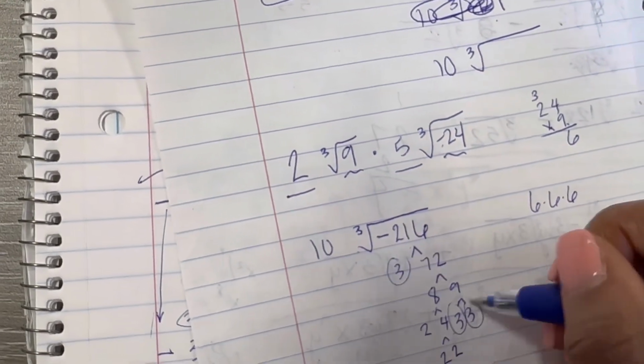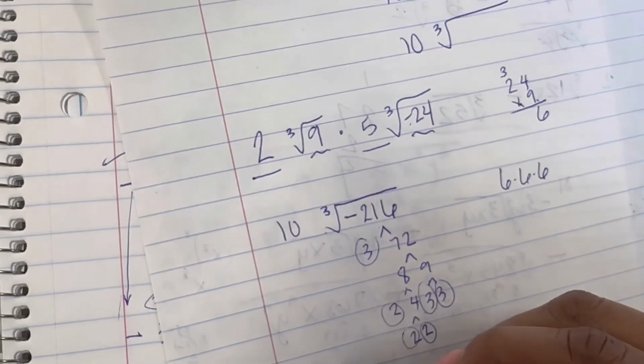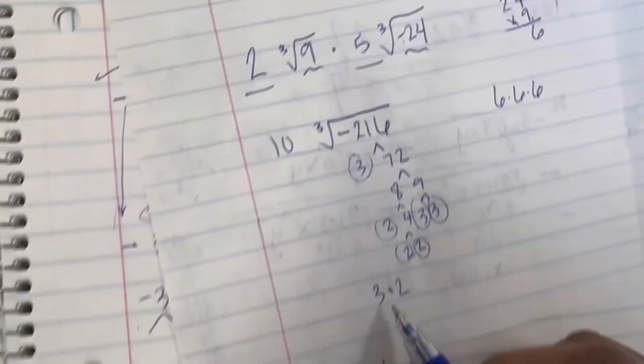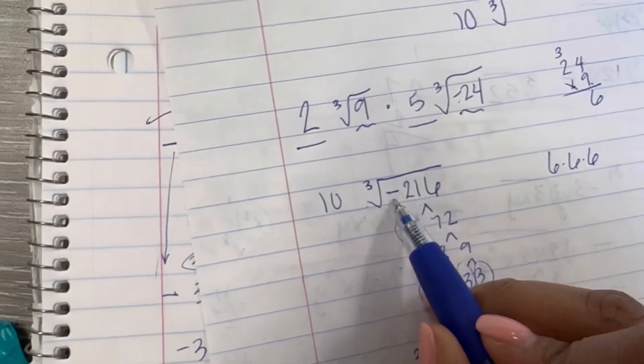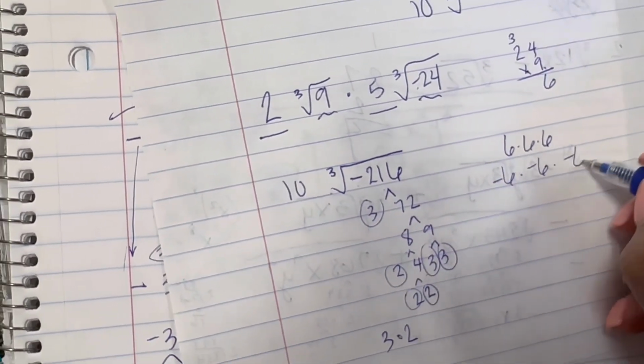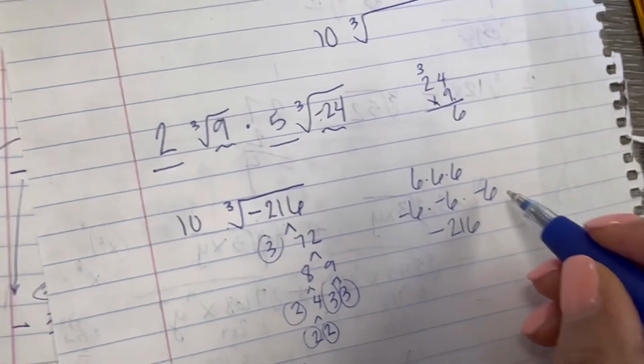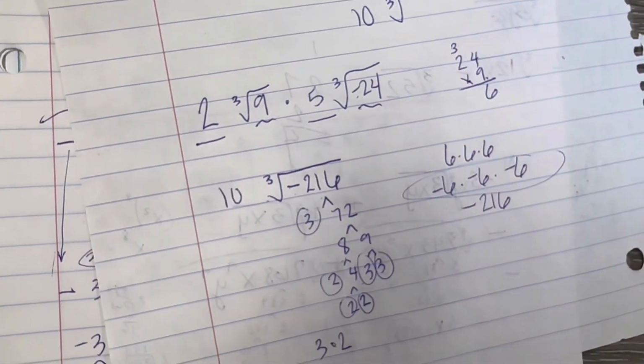These 3, right, come out. These come out. It's a perfect square. 3 times 2 is 6. It's a negative. So a negative 6 times a negative 6 times a negative 6 is negative 216. So the negative 6 is your answer.